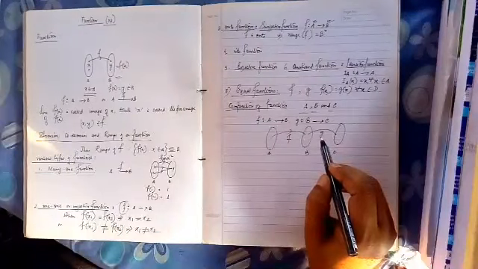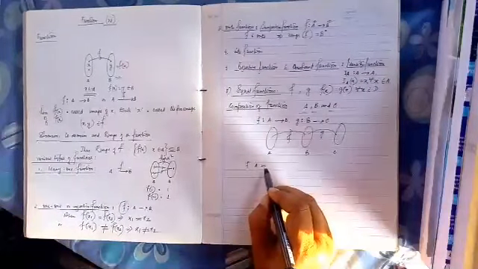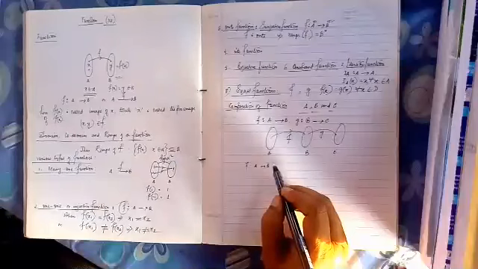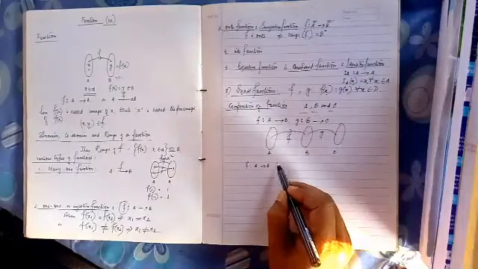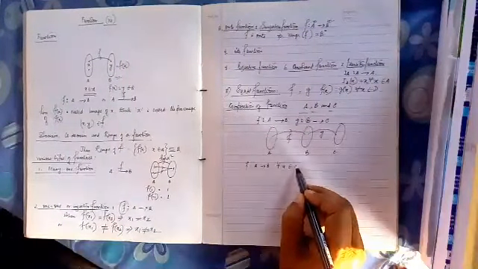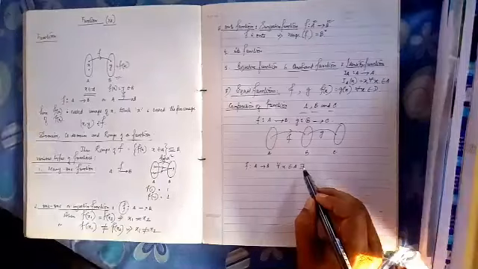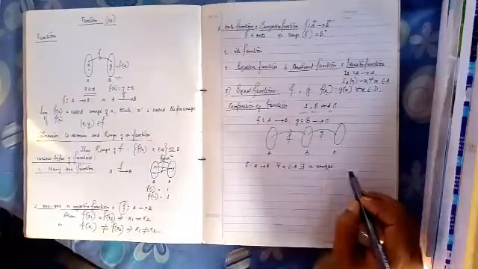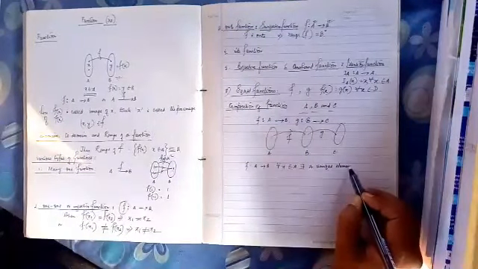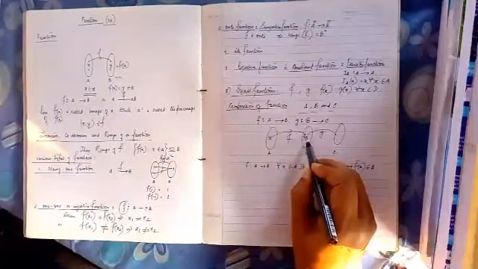Since f is a function from A to B, we can say for all x belongs to A, there exists a unique element f of x belongs to B. So for x there is f of x.